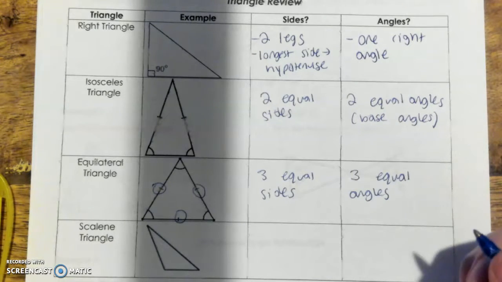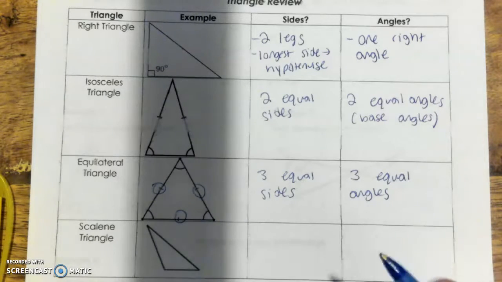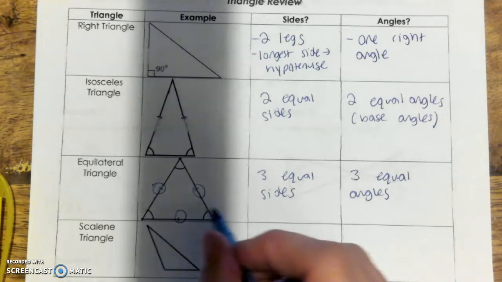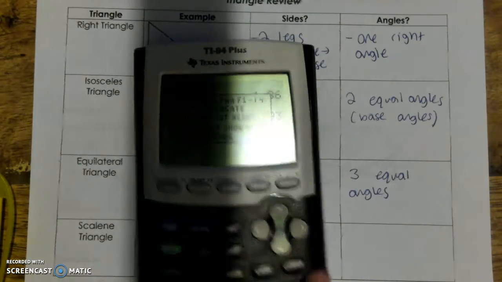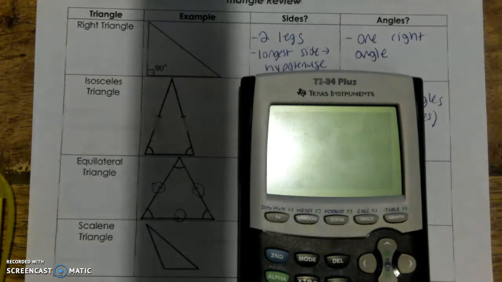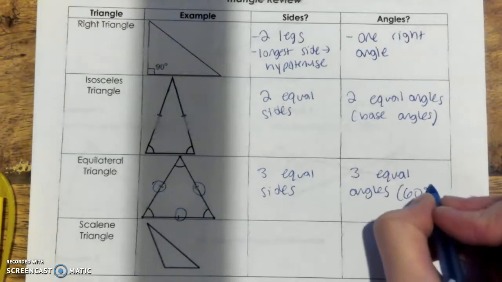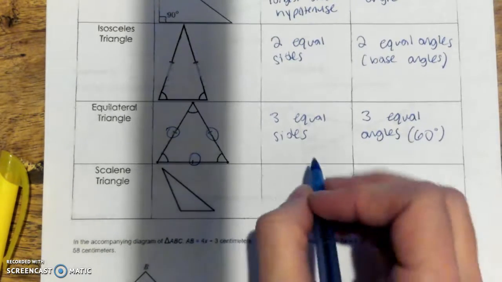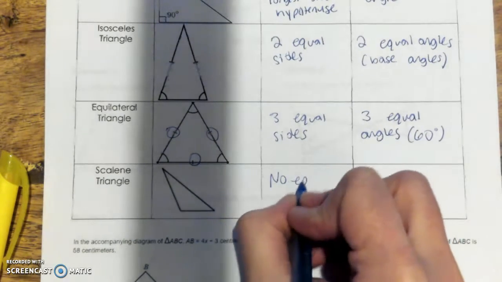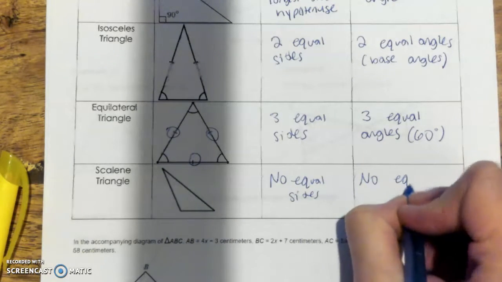We also can go one step further. We know all these angle measurements here. If it's an equilateral triangle, there's only 1 angle measurement that can give you 3 equal angles and add up to 180. I would just take my calculator. 180 divided by 3. Each angle has to be 60. There's no other option. So 3 equal angles and they're all 60 degrees. All right, scalene triangle. What do we know about the sides? No equal sides. No equal angles.